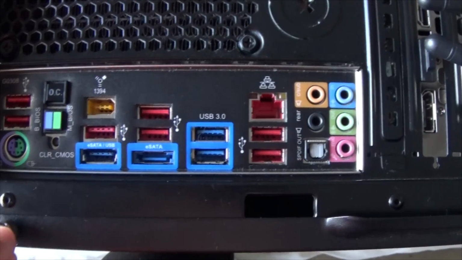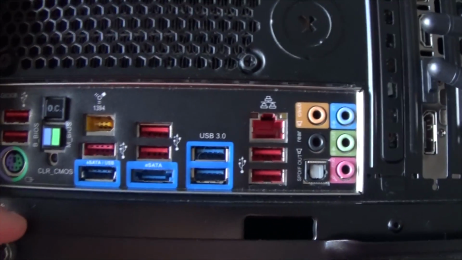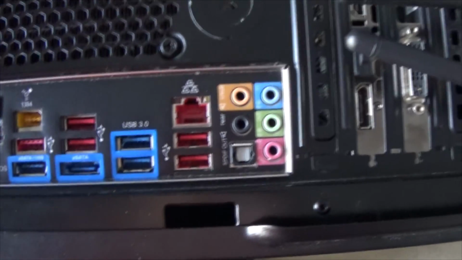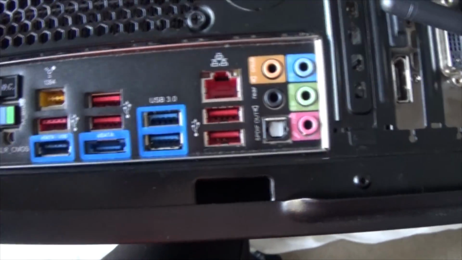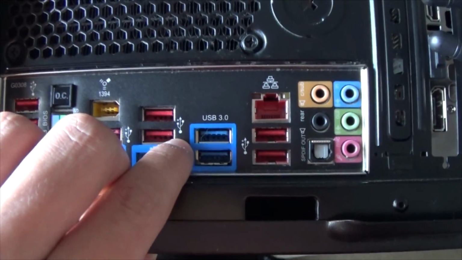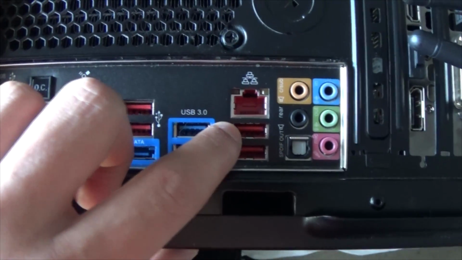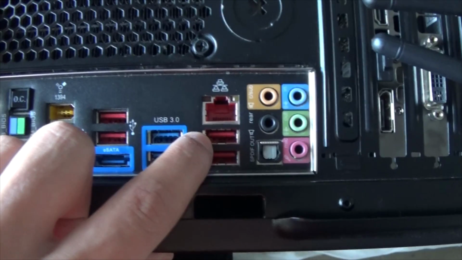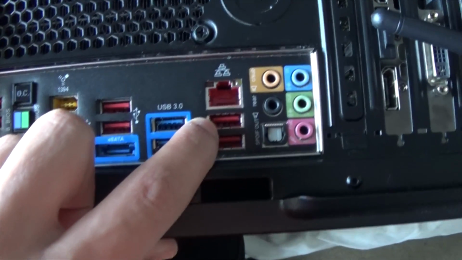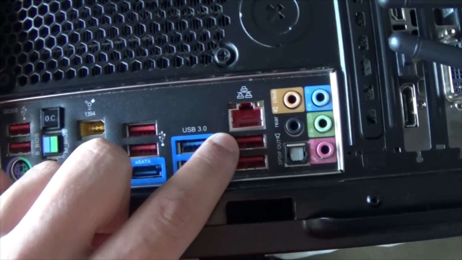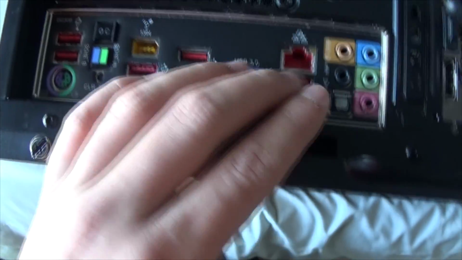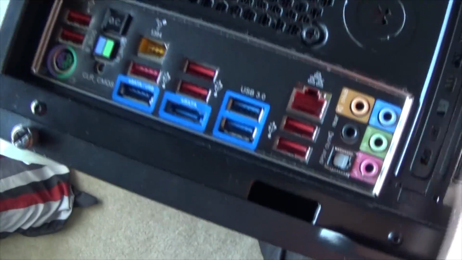USB 3 is like 10-ish times faster than USB 2, and sometimes even more than that. USB 3 is 5 gigabit per second transfer speeds, and then USB 2 is 480 megabit per second, I believe. I'll add something if I'm not right. So that's all that you have there.